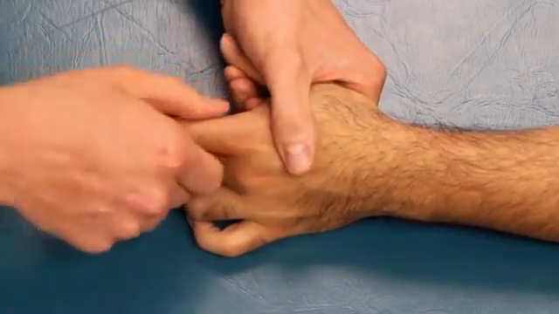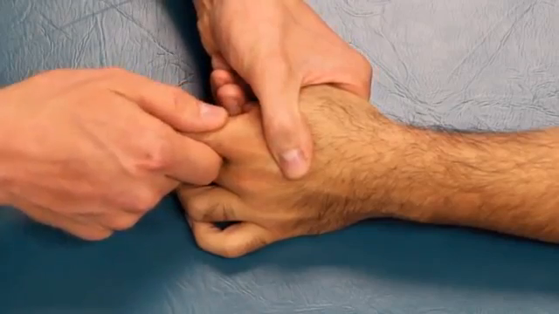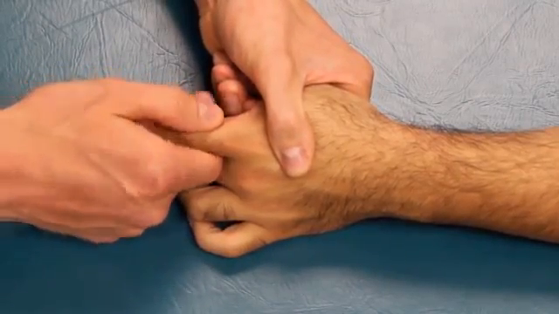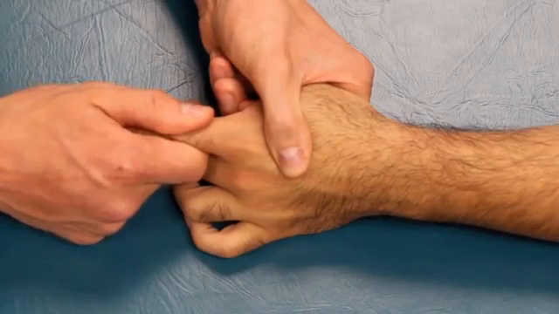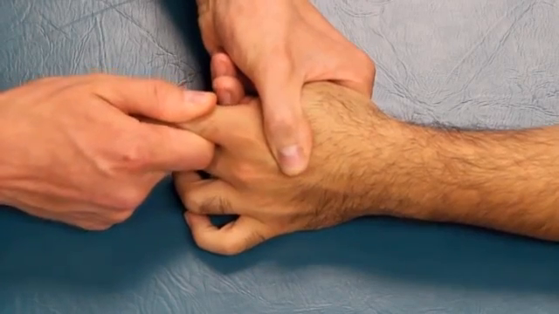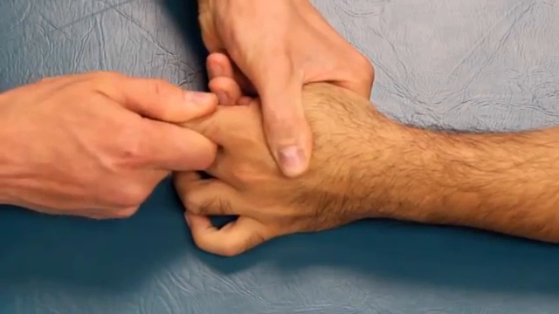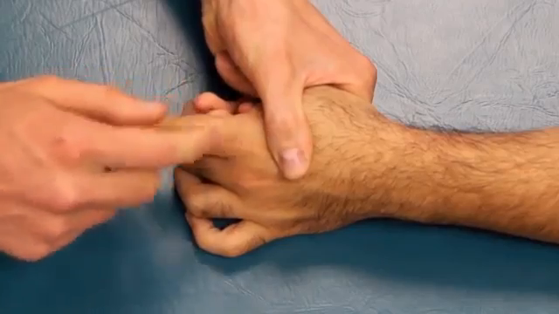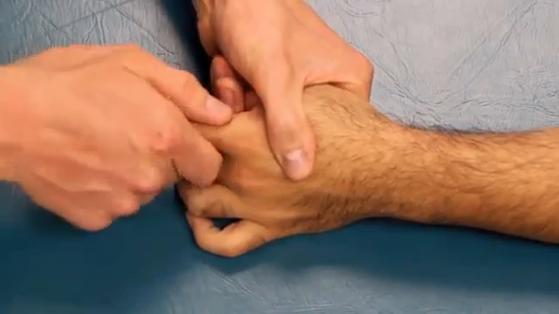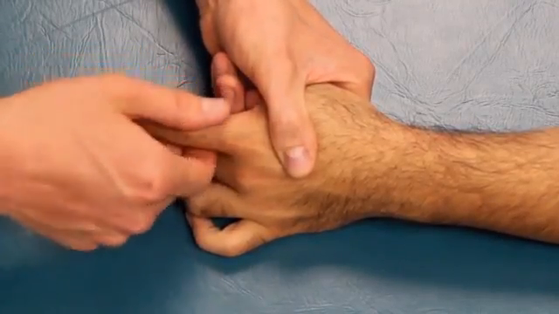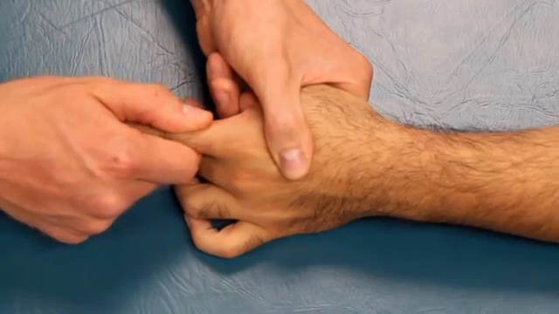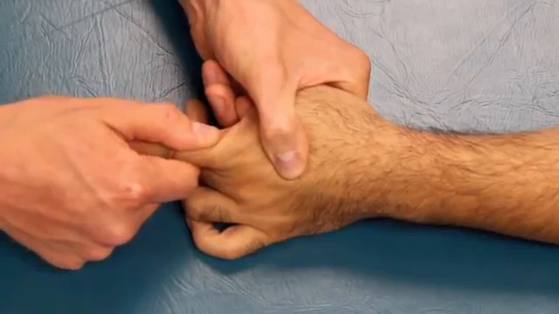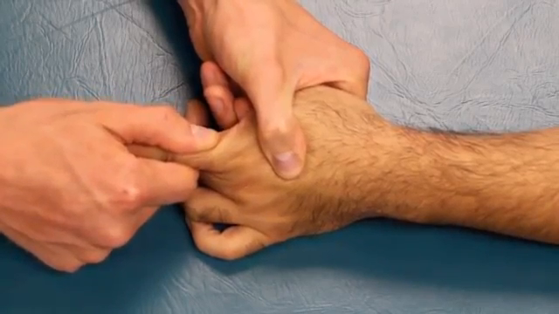For restricted radial deviation, or I guess in this case it would be abduction, I'm going to apply a traction force and then push the proximal phalanx in a radial direction for restricted abduction of the second MCP joints. And for restricted adduction of the second MCP joints, I'm going to apply a traction force and push the proximal phalanx in an ulnar direction. All of these positions I'm applying graded oscillations.